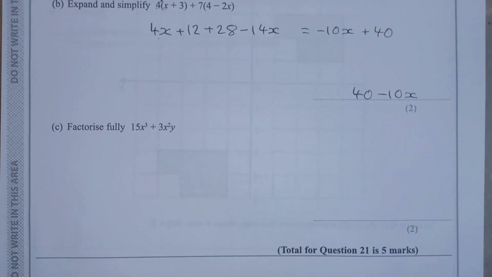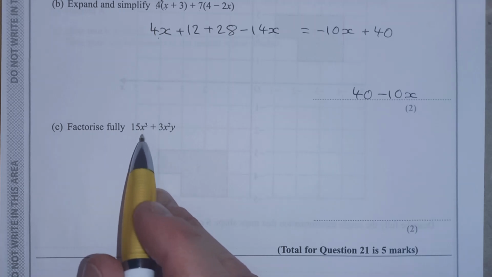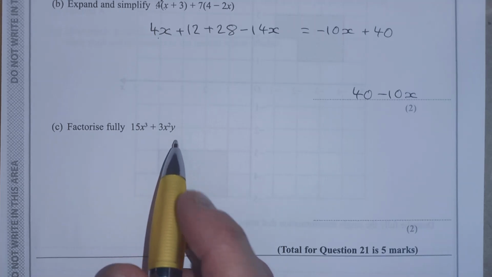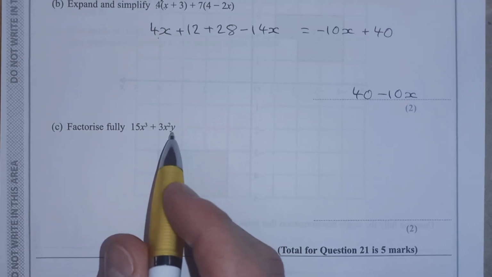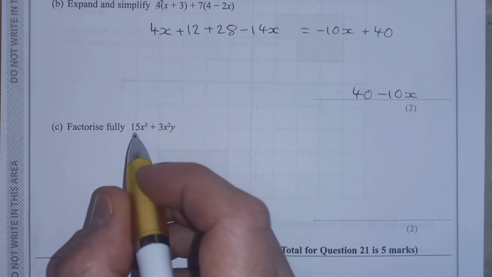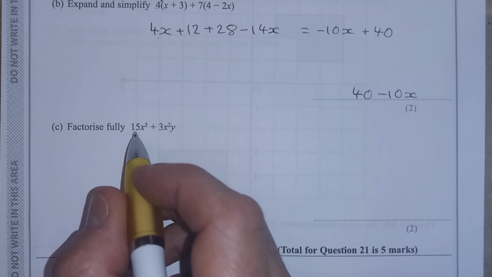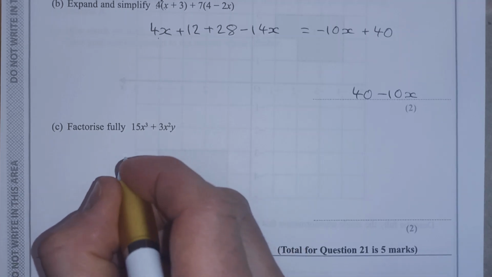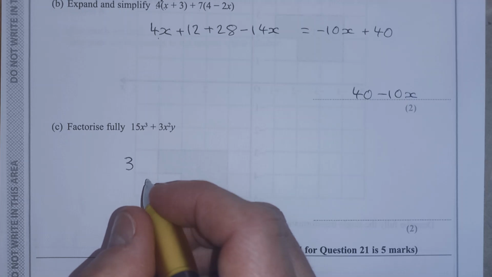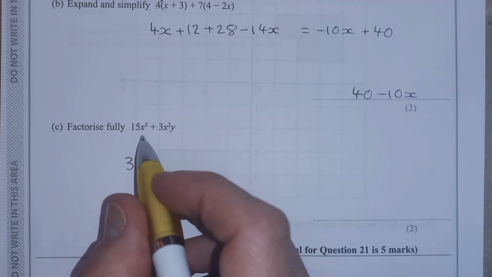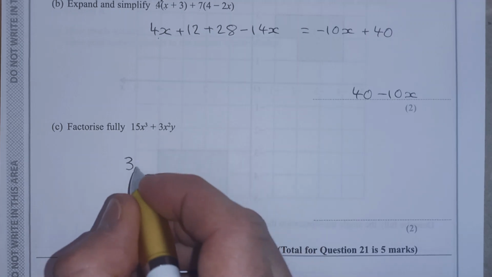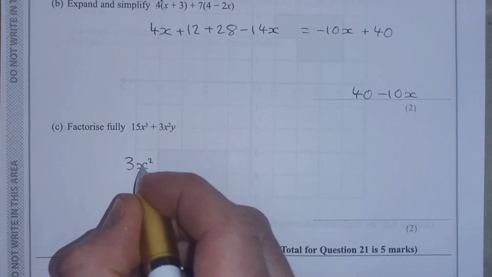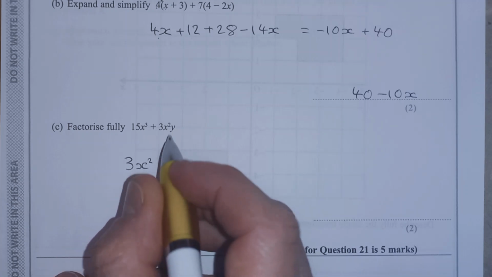Now for part C. Factorise fully 15x cubed plus 3x squared y. So factorising, we're looking for things that go into both parts of this expression without any remainder. Well, we've got 15 and 3. If we just look at the numbers, 3 goes into both of them. 3 goes into 15, 3 goes into 3. So we can take that outside. So we're going to have some brackets. What about the x's? Well, we've got x cubed here and x squared. So we can take out x squared here.